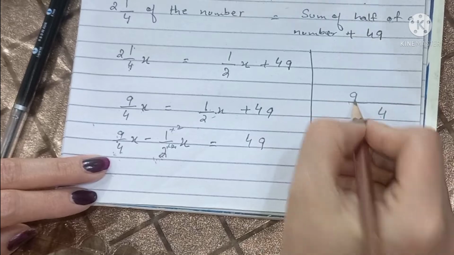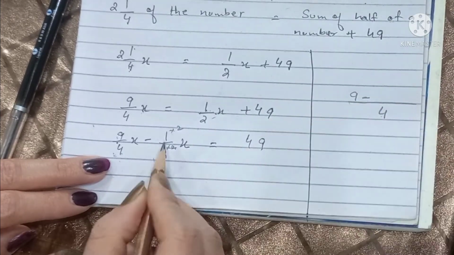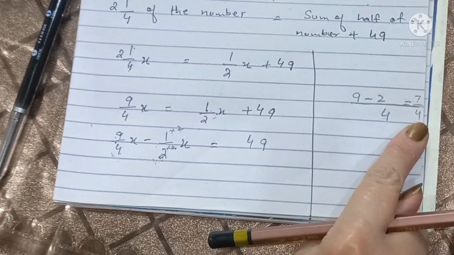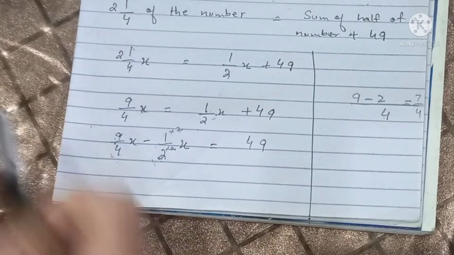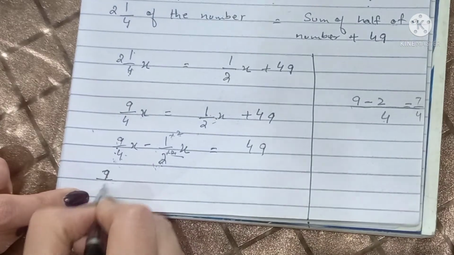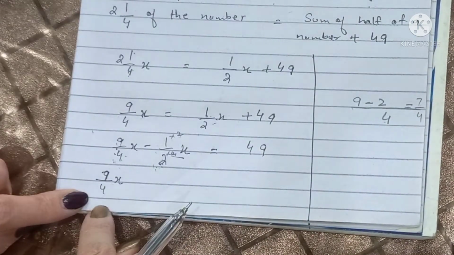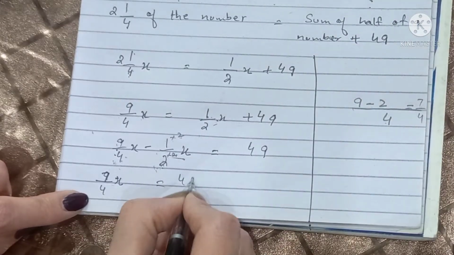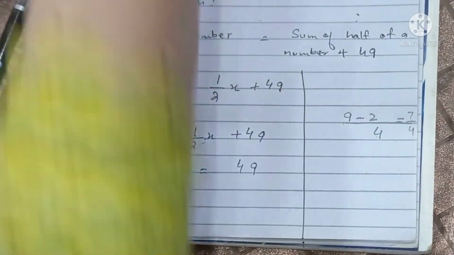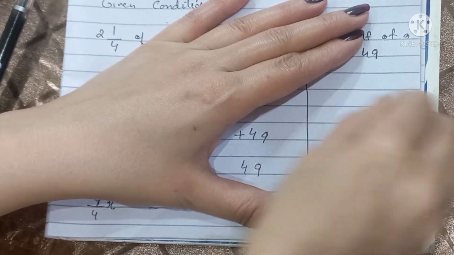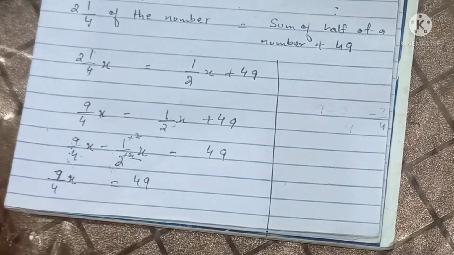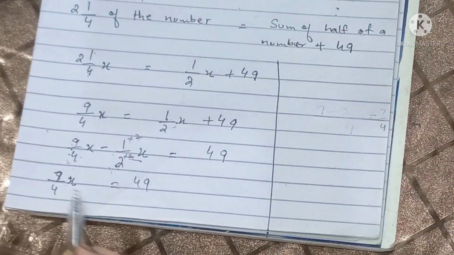9 will be written as it is, and minus is there, and 2 ones are 2. When we do the calculation, it will be 7 by 4. So the answer, when we take the LCM, will be 7 by 4x. Now this 7 by 4x is equal to 49. Is it visible? Yes. I will just erase this off. And now we'll solve the rest of the question here. So 7 by 4x is equal to 49.